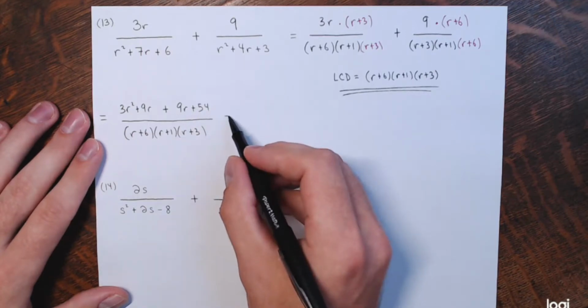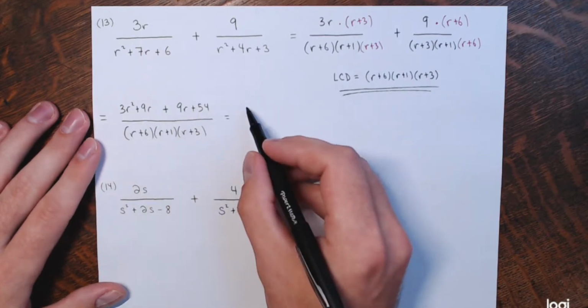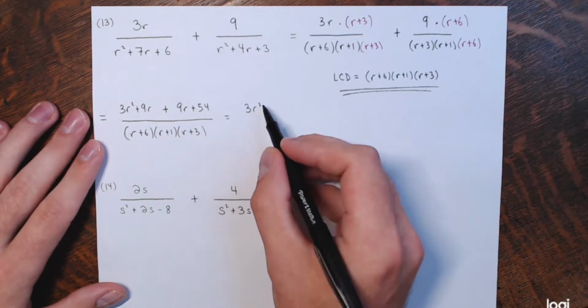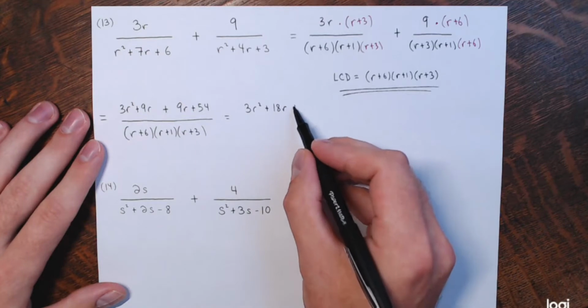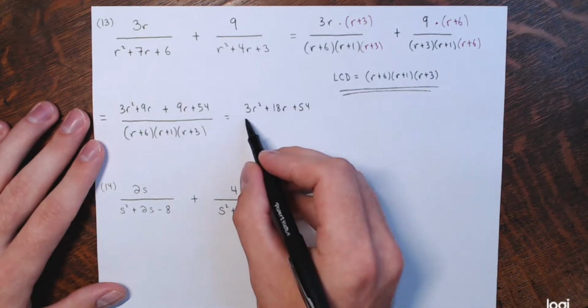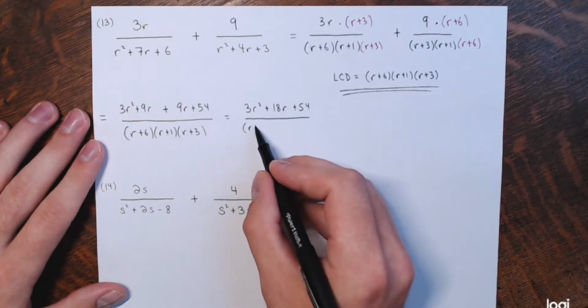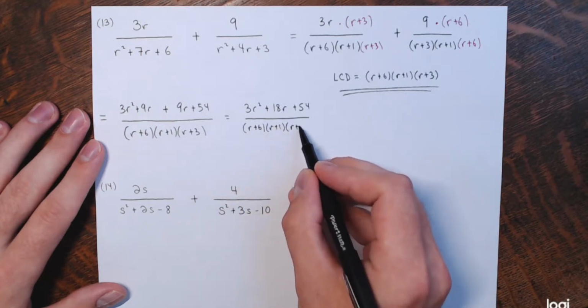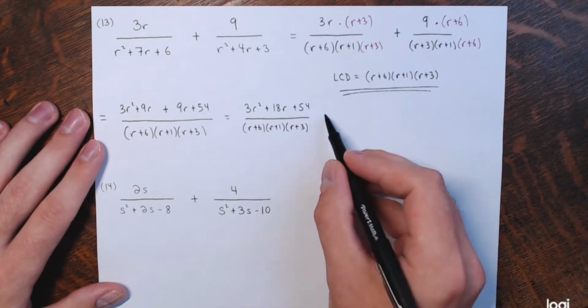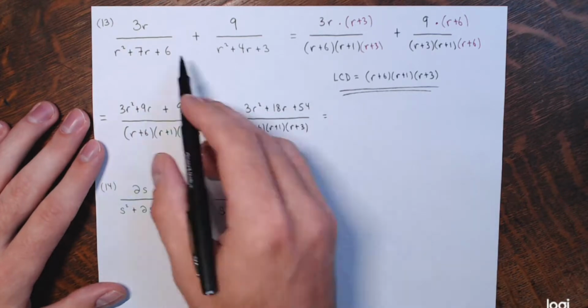And then I combine some like terms up there. That would be 3r squared plus 18r plus 54 divided by the LCD, r plus 6 times r plus 1 times r plus 3. So there's the sum of these two fractions.